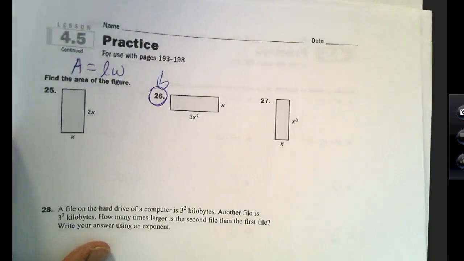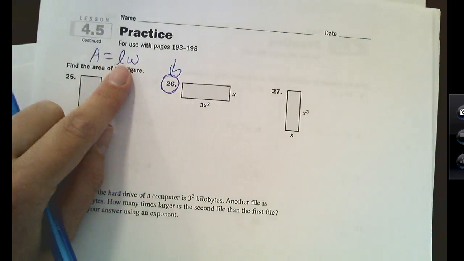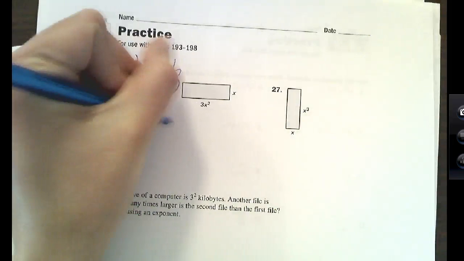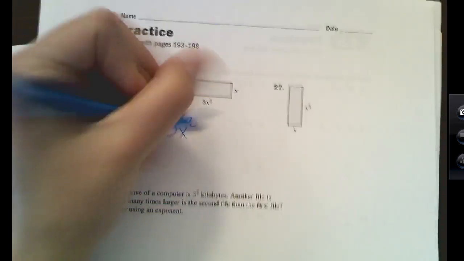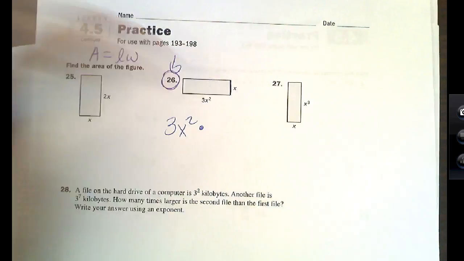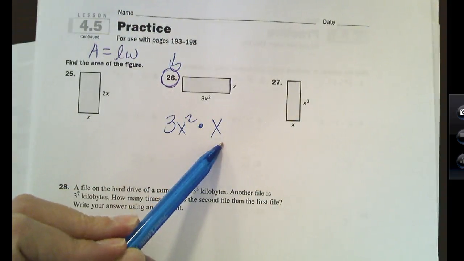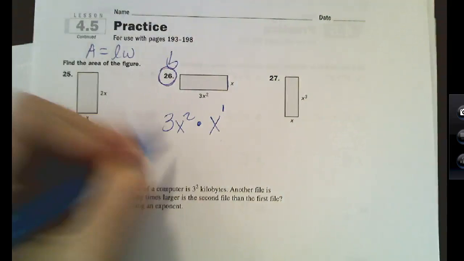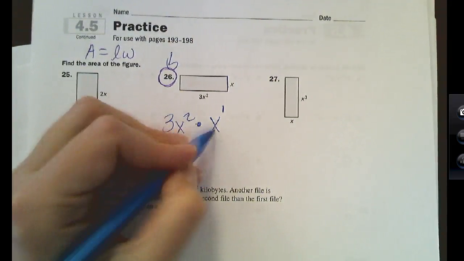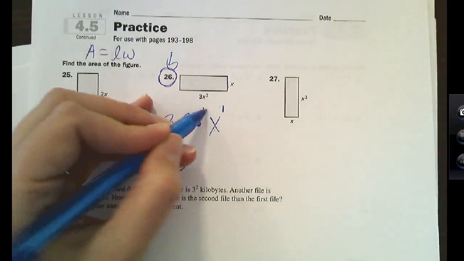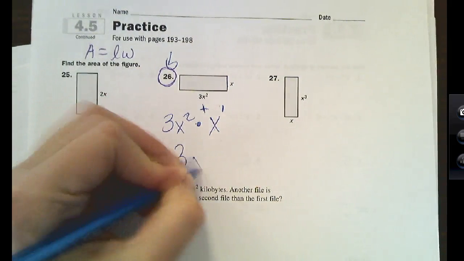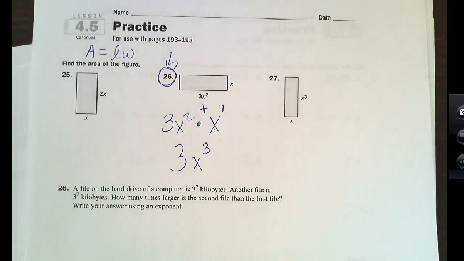And then on the back, the question was about number 26. Now we talked right before I let you work on the homework. For area, you multiply the length by the width. So my length is 3x squared times my width, which is just x. What is the power on that x if I don't have one? It's just a 1. So I get 3, and then what's x squared times x to the 1st power? Add the 2 and the 1 together, and you get x to the 3rd power. Any others you want me to go over?